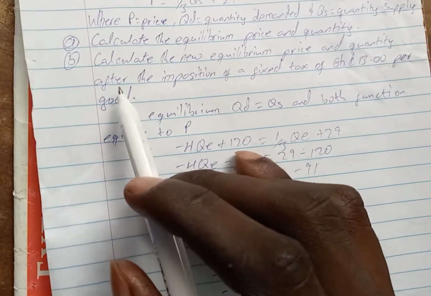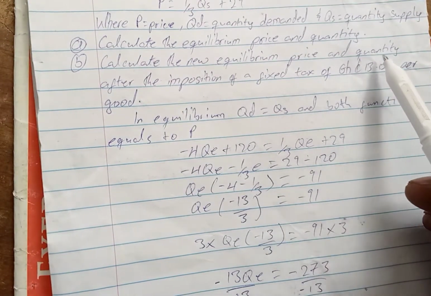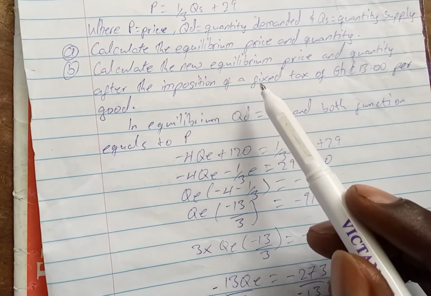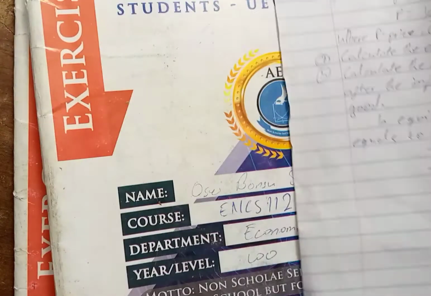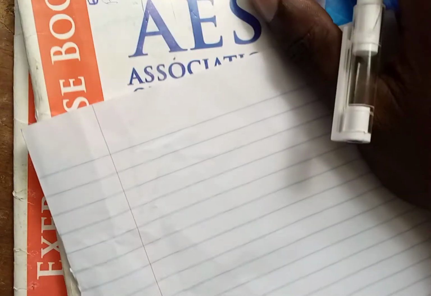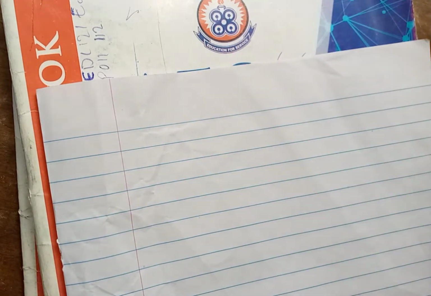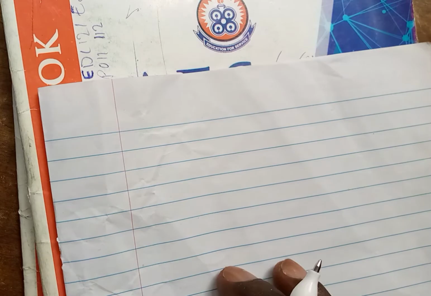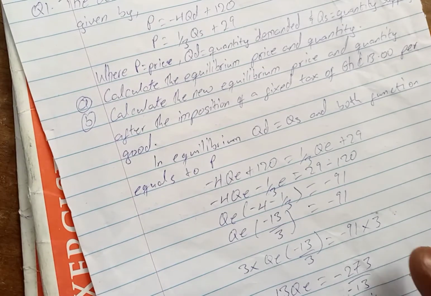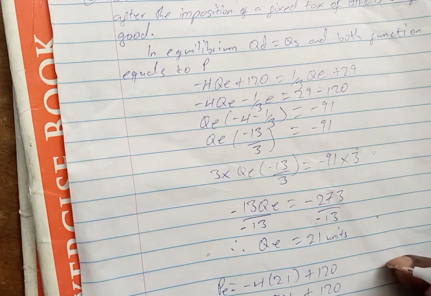Let's move to B, which says calculate the new equilibrium price and quantity after the imposition of a fixed tax of 13 cedis per good. How do you go about that? When the tax is imposed, the supplier will try to push the tax onto the consumer.